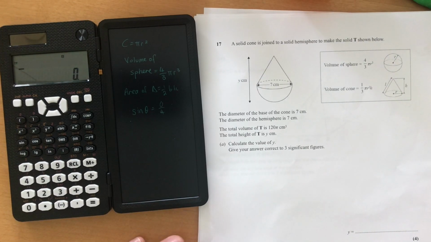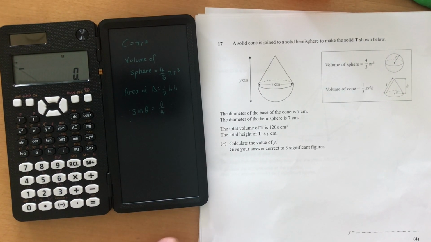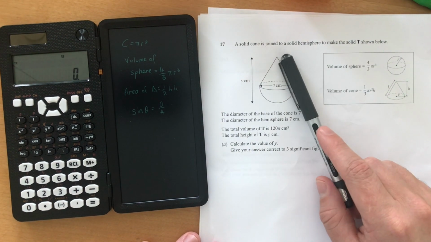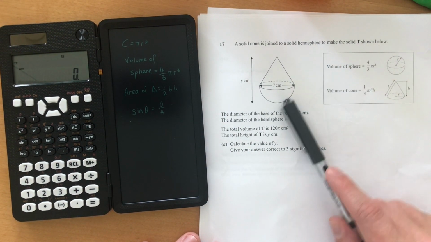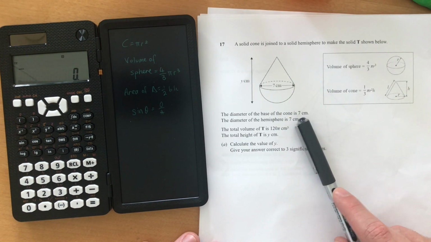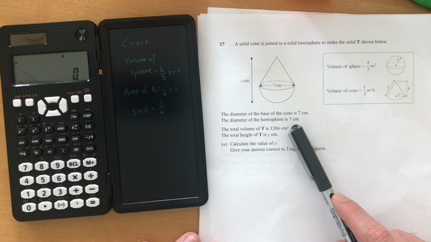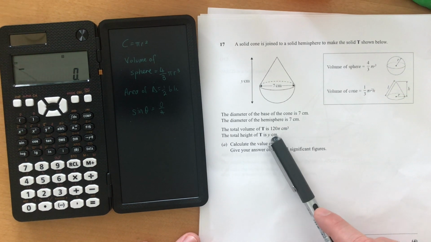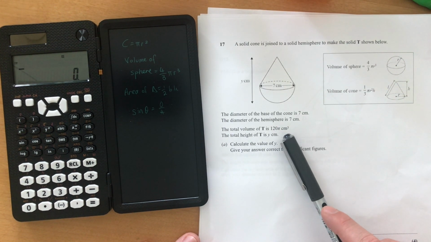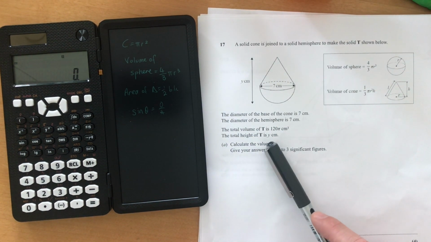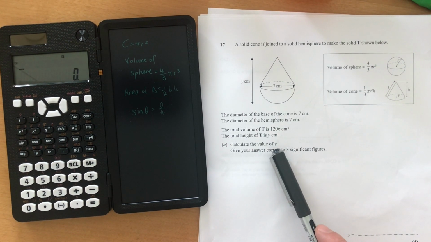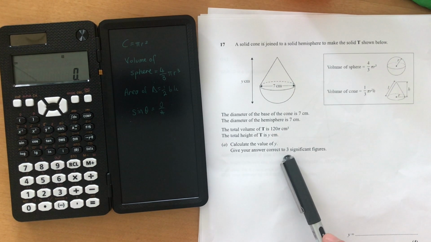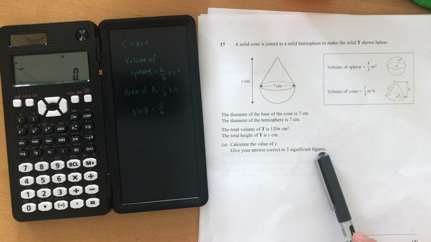Okay, this question is a bit more challenging, and we will need our calculator this time. It says a solid cone is joined to a solid hemisphere to make the solid T shown below. The diameter of the base of the cone is 7 centimeters. The diameter of the hemisphere is 7 centimeters. The total volume of T is 120 pi centimeters cubed. The total height of T is y centimeters. Part A says calculate the value of y. Give your answer correct to 3 significant figures.